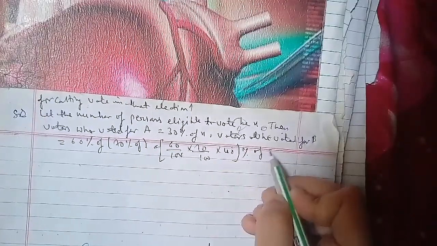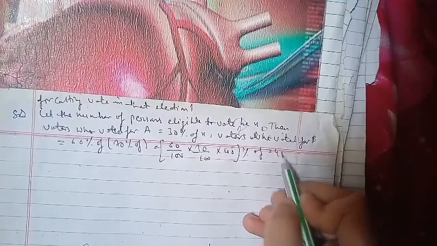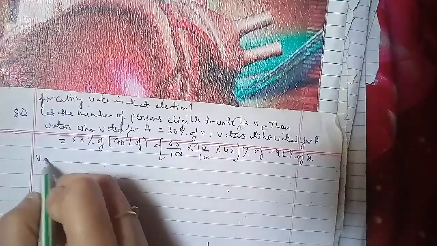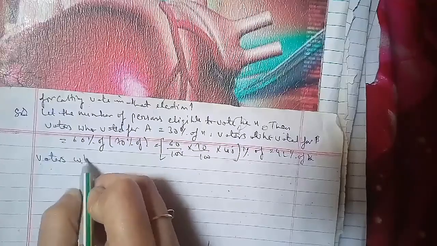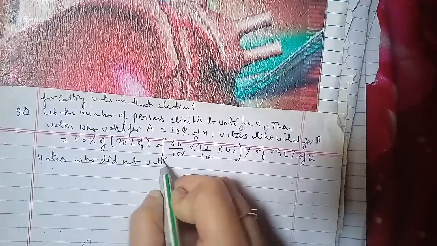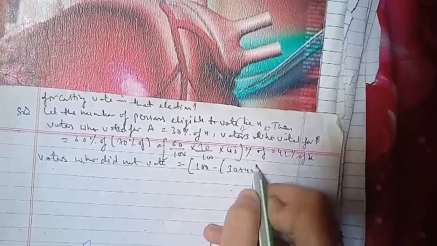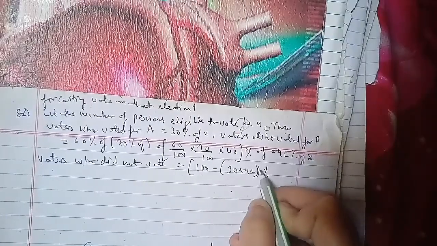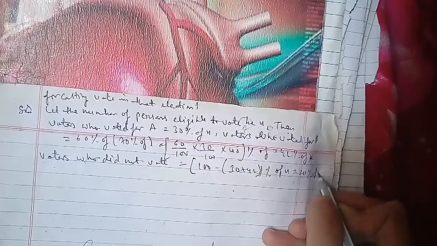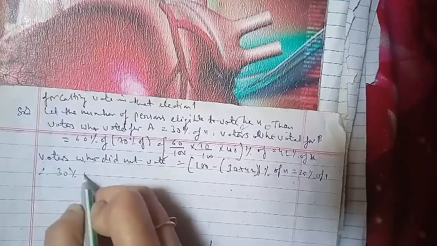Voters who did not vote equal 100 minus (30 plus 42)% of X, which equals 28% of X. So 30% of X minus 28% of X equals 1200, which means 2% of X equals 1200.